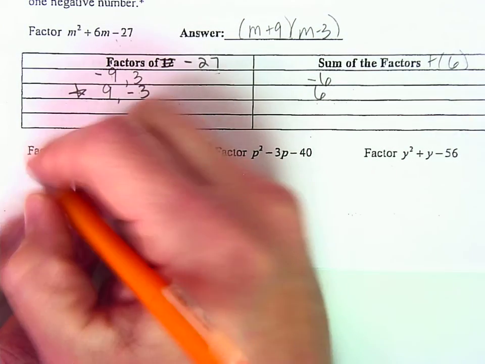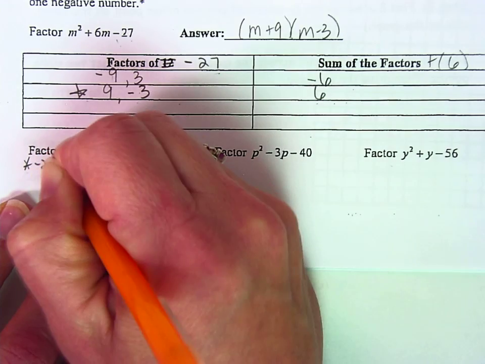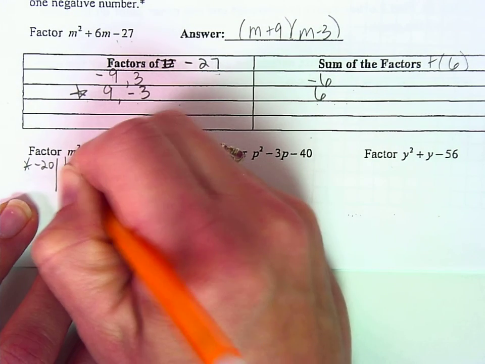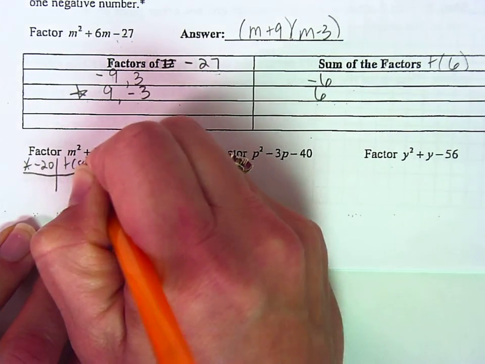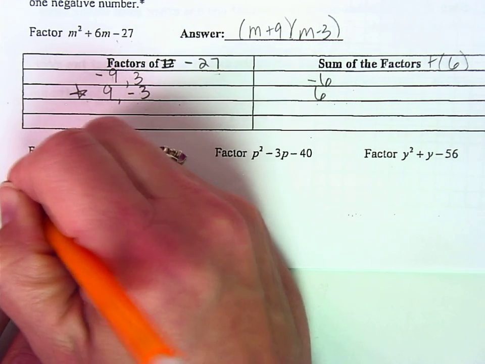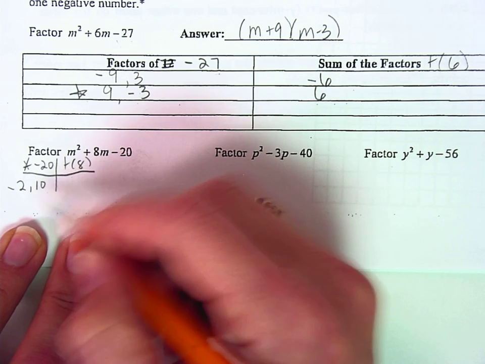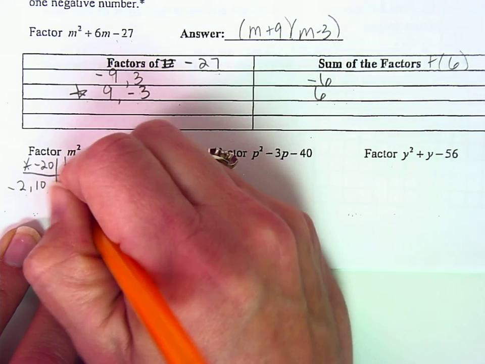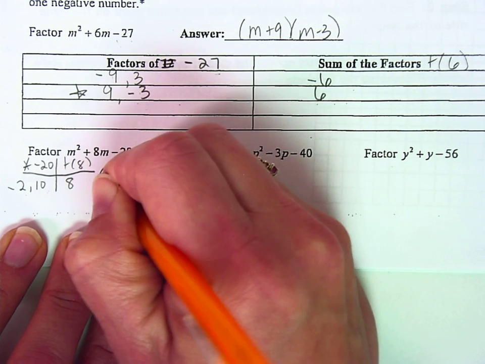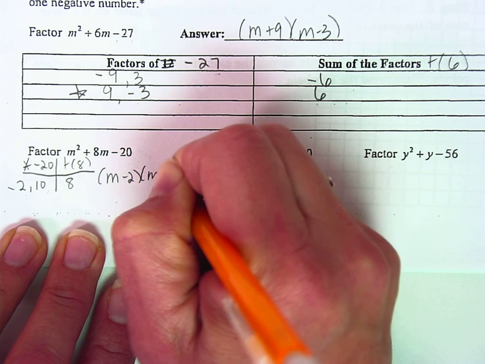Here we go. So I want to multiply to give me negative 20 and add to give me 8. So I have, let's see, negative 2 times 10. Negative 2 times 10 is negative 20. Negative 2 plus 10 is 8. So I'm going to have for my answer then m minus 2 times m plus 10.